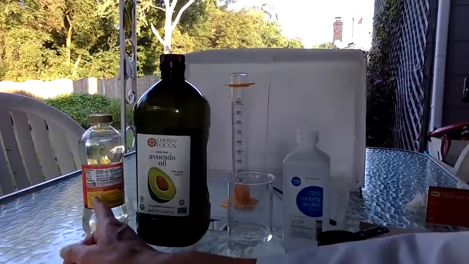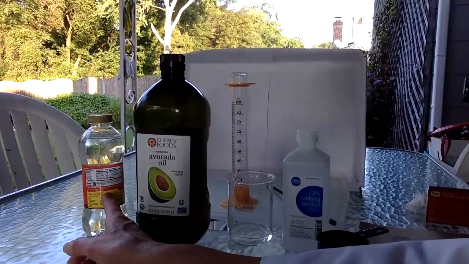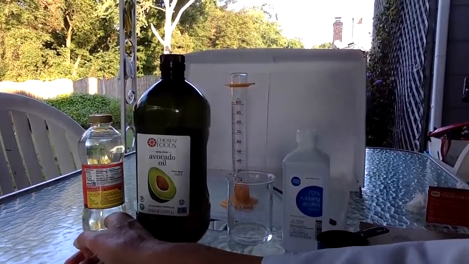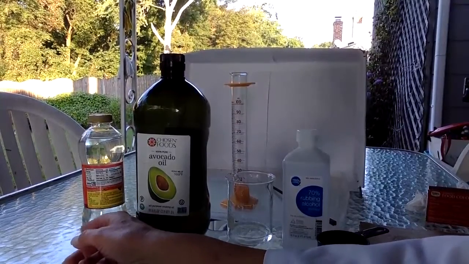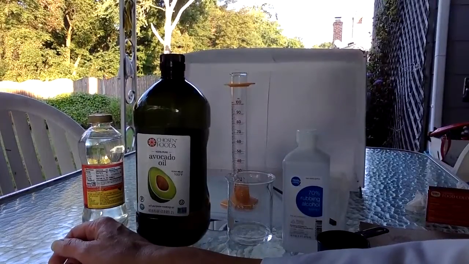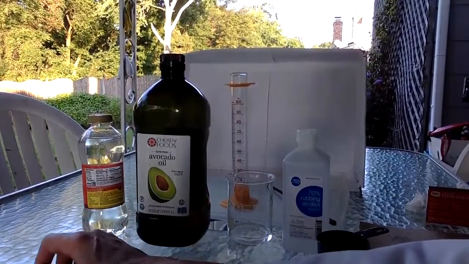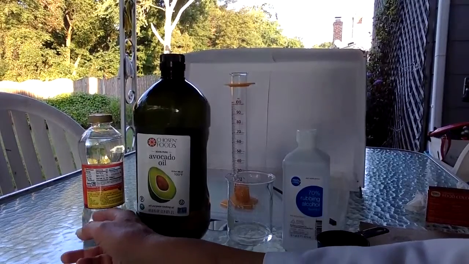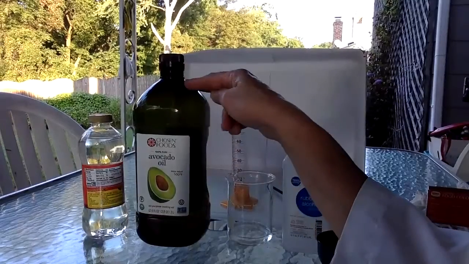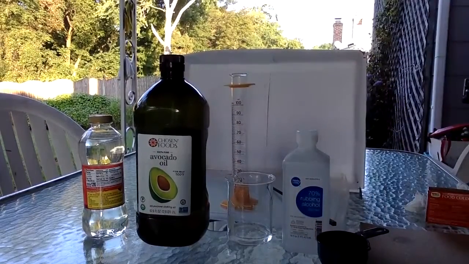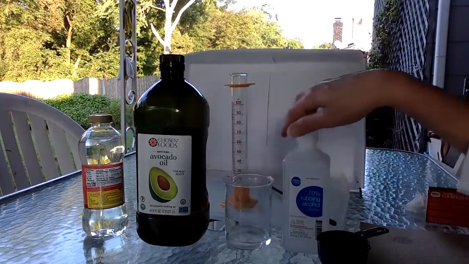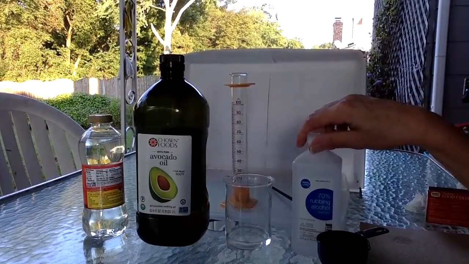chemicals. In no particular order, here we have corn syrup, which is made from corn. The juice from corn plants cooked down so it's nice and thick. Same process that we use to make maple syrup from the liquid in sugar maple trees, and how bees take flower nectar and turn it into honey. Similar idea. Here we have avocado oil, which I use for cooking and salad dressings. This is water. And here we have some rubbing alcohol.